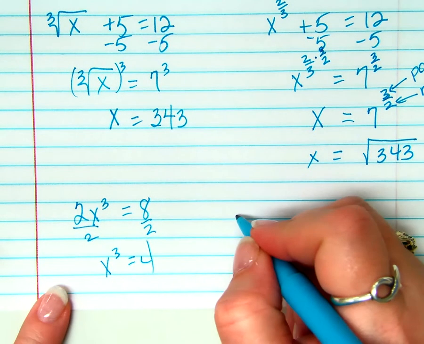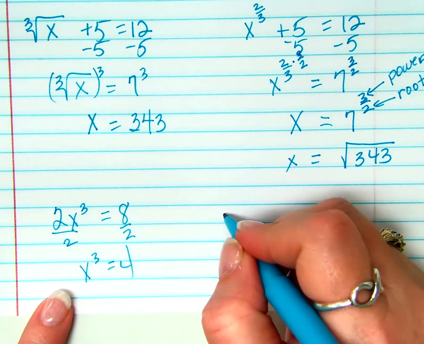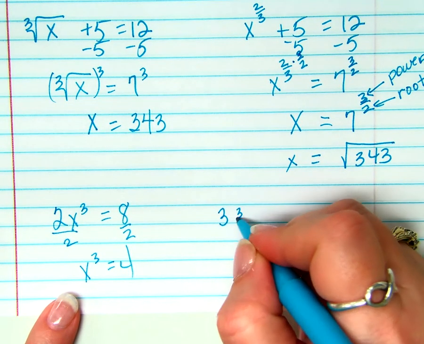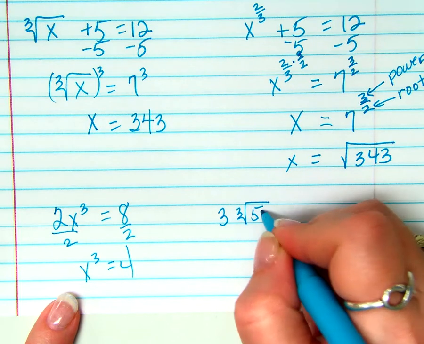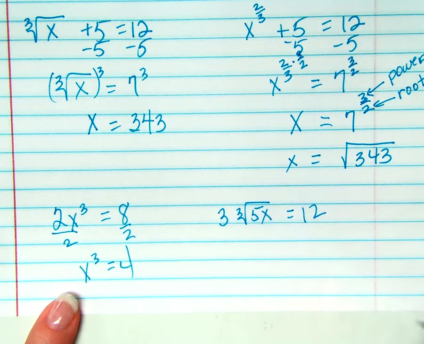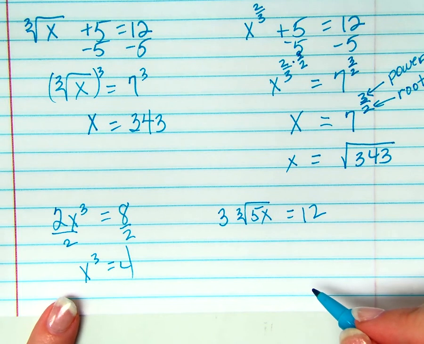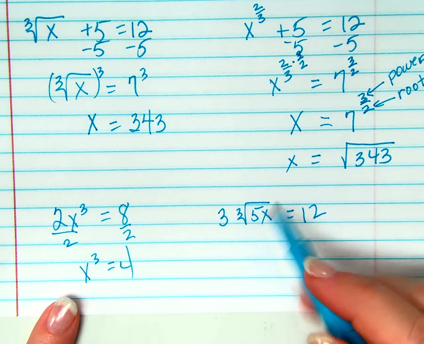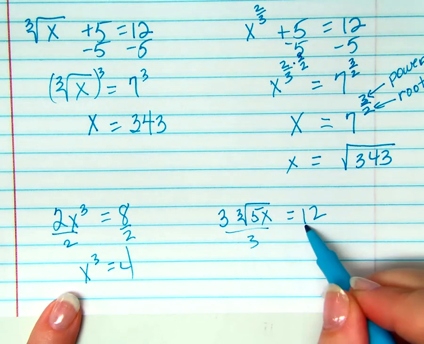What if it's even like this? This was something that may show up. If it was like 3 cube root of 5x equals 12 or something like that. What do I have to do first here? What's the 3 doing to that root? Yeah, I have to divide by 3 first.